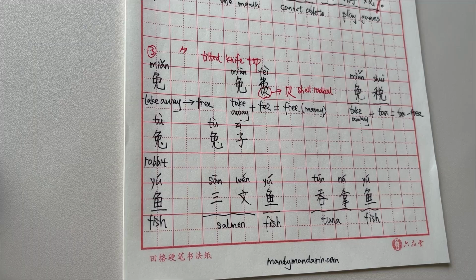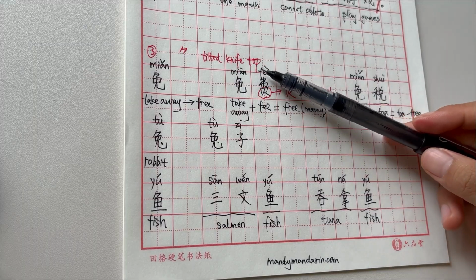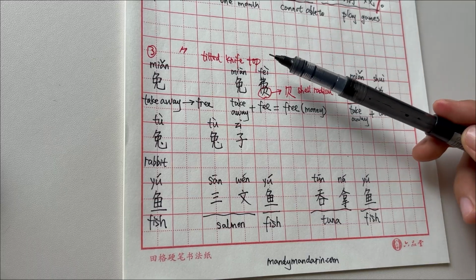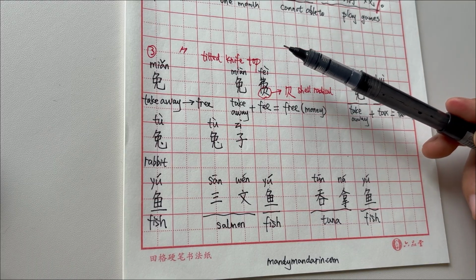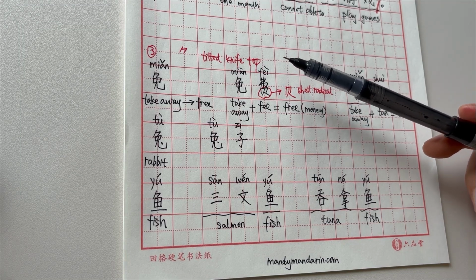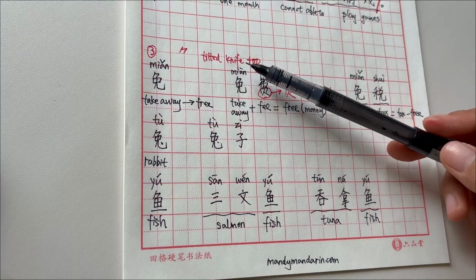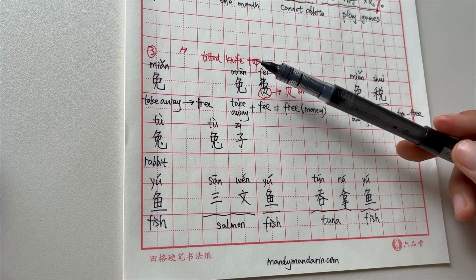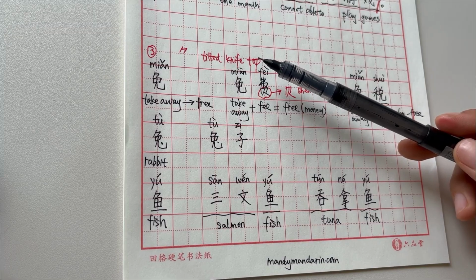Actually, there are some other examples that come with the tilted knife top, but as I mentioned several times in this video, it's not really related to the knife or the cutting meaning. So when you see one, as long as you can recognize there is a tilted knife top, that would be just fine. But the characters have nothing to do with cutting or knife.